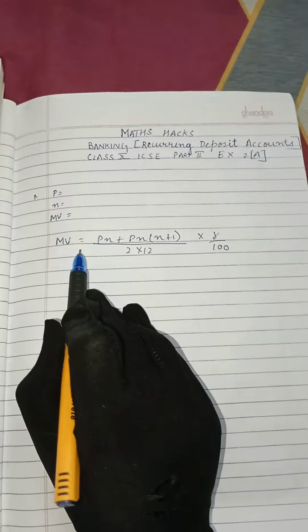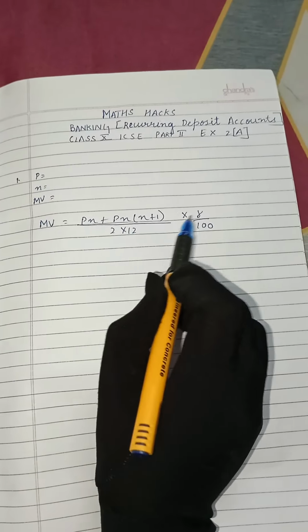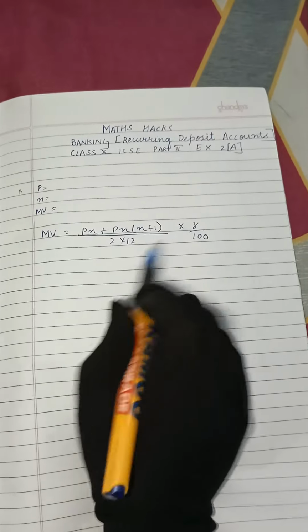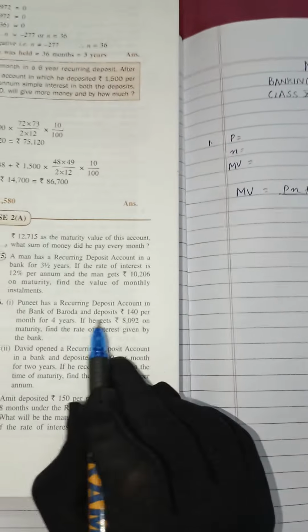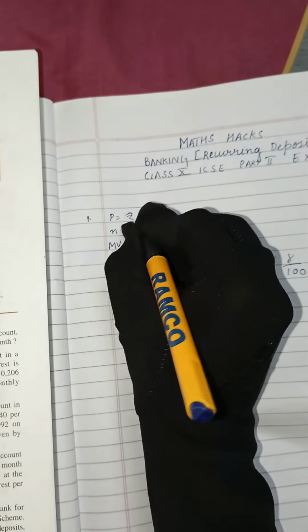We will apply this formula for all the sums, right? MV is equal to Pn plus Pn into n plus 1 divided by 2 into 12 into R by 100. P is principal, N is number of months, R is rate, and MV is maturity value. So according to the question, the principal is rupees 140. We'll put here rupees 140. N is number of months.